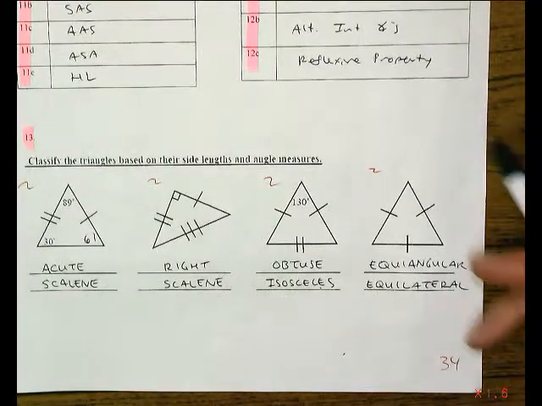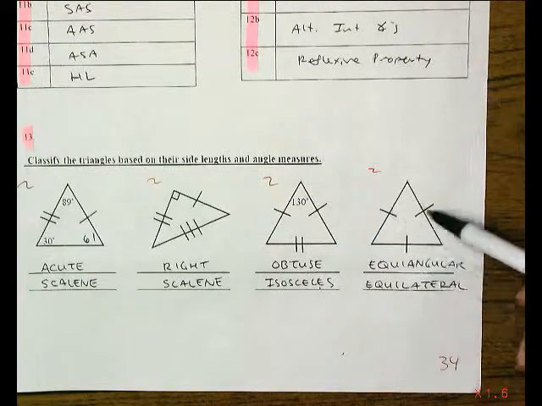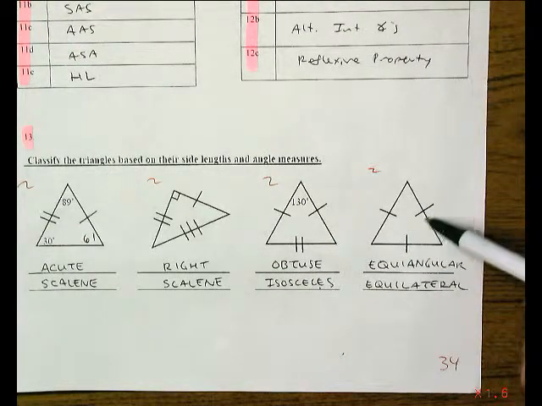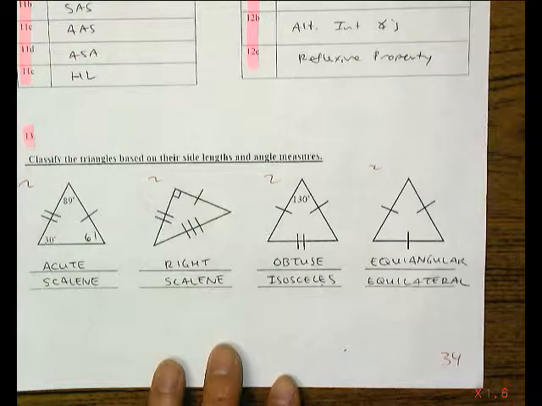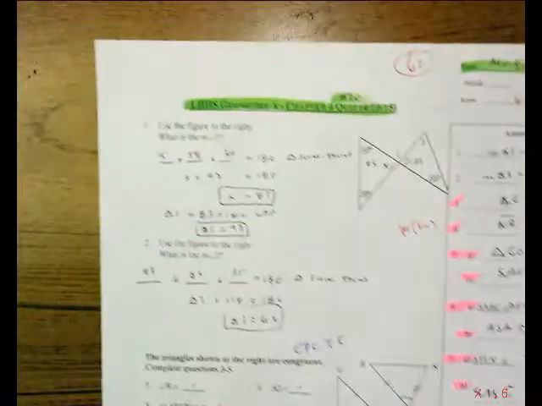Question number 2, you have all the sides congruent, that's called equilateral. If it's equilateral, it's also equiangular. This one was a 34. Hope these quick corrections were beneficial for you.